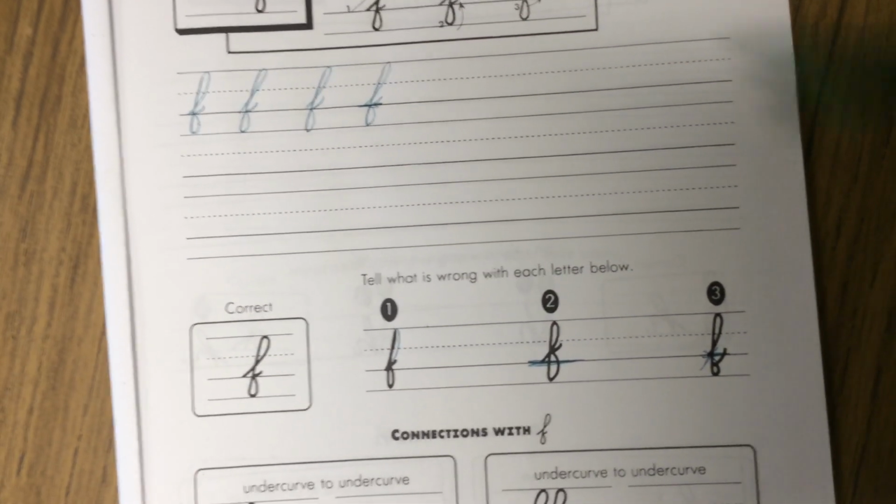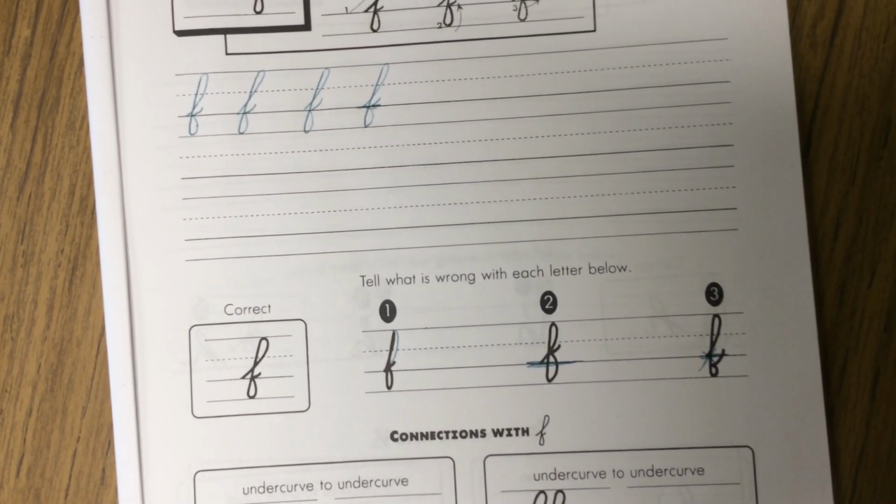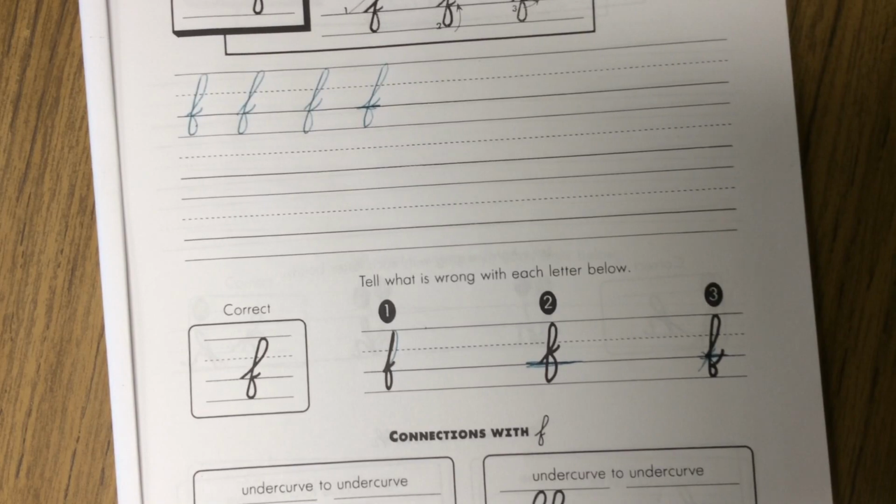So go ahead and make your letter F, fill in all three of the top rows with your letter F, and then push play again.